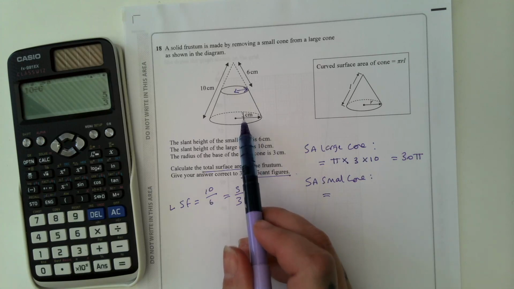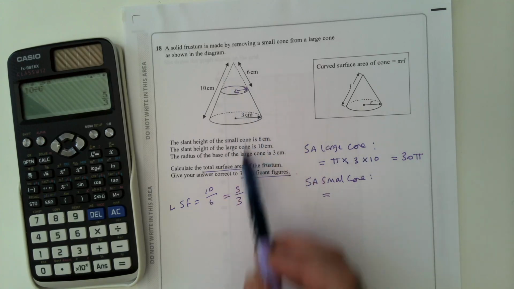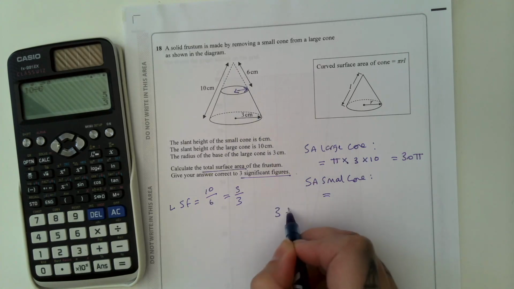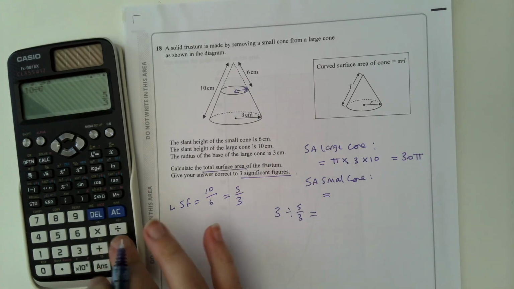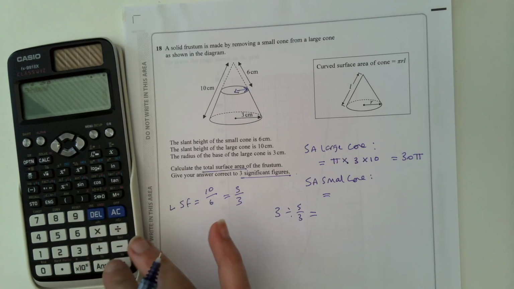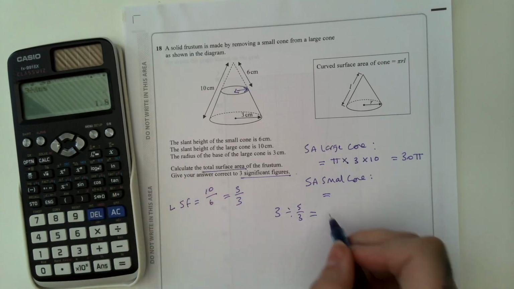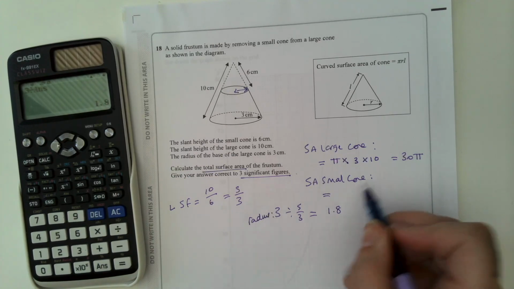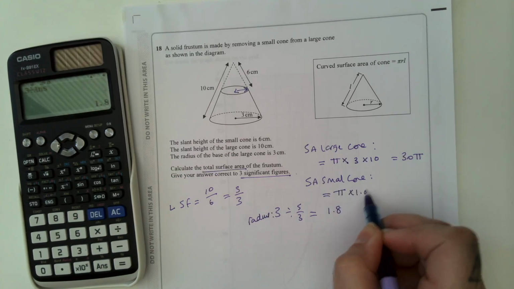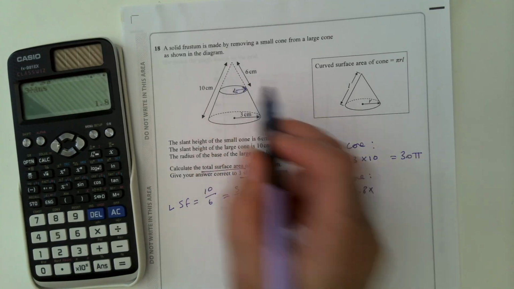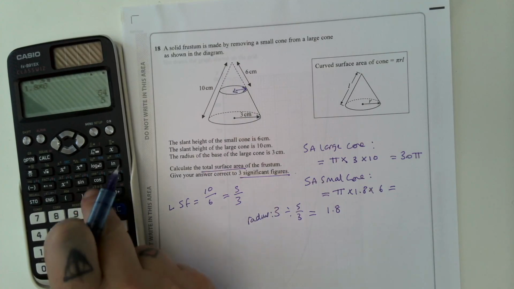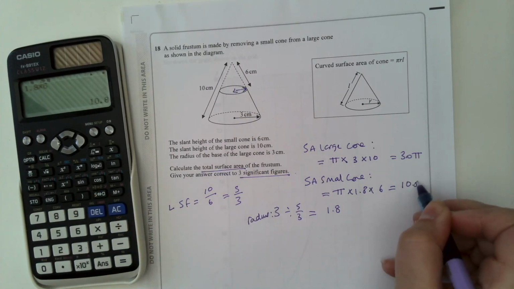The radius of the small cone is the radius of the large cone divided by 5/3. So 3 divided by 5 over 3. So the radius of the small cone is 1.8. So now we're going to do pi times 1.8 times 6. So 1.8 times 6, that's 10.8 pi.